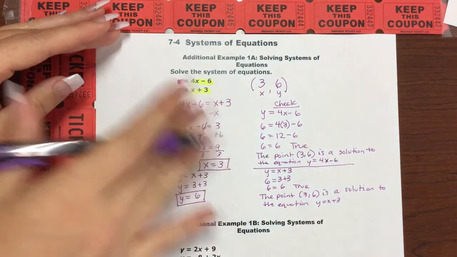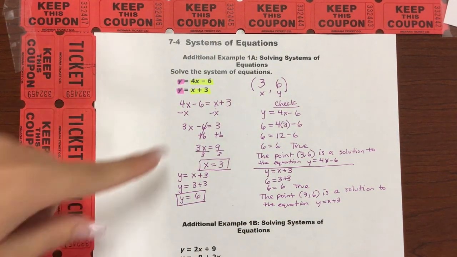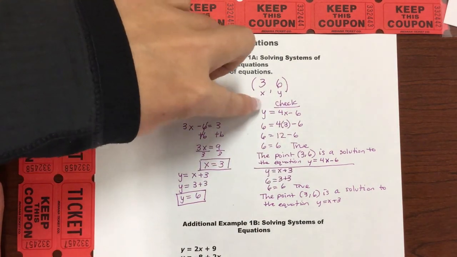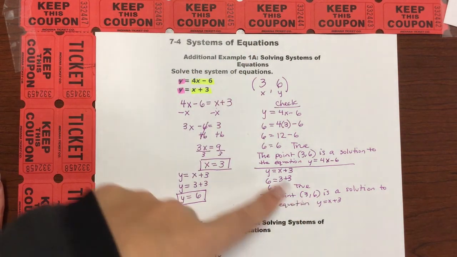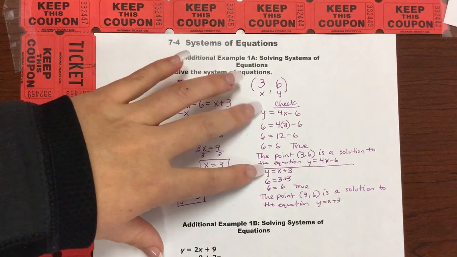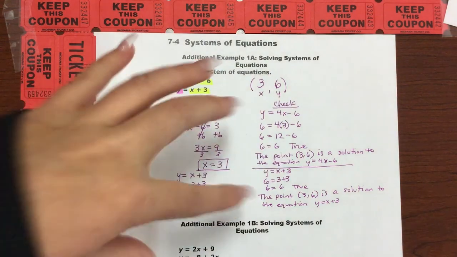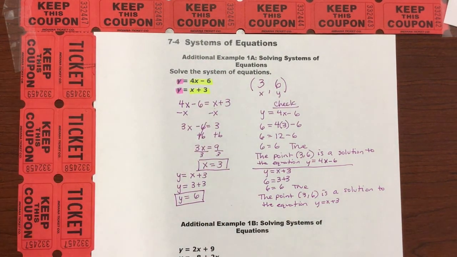Sometimes it's easy to just jump through the hoops and say, oh, I'm doing a check. But it's more important to understand what you're doing. When you find this true statement, it means that 3, 6 is a point on this picture, which represents a line. And this 3, 6 is a point on this picture that represents a line. And since they're both points on these two different lines, that must mean that that is the point of intersection, which is the solution to this type of equation.